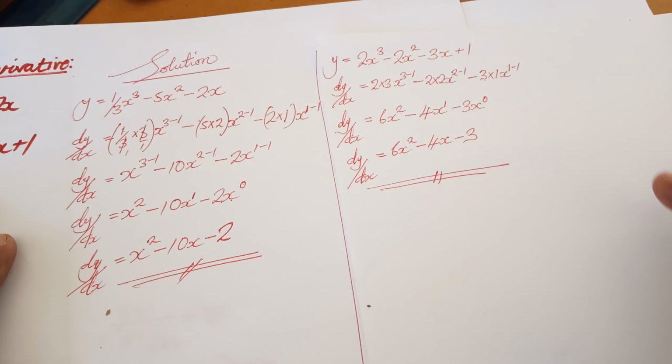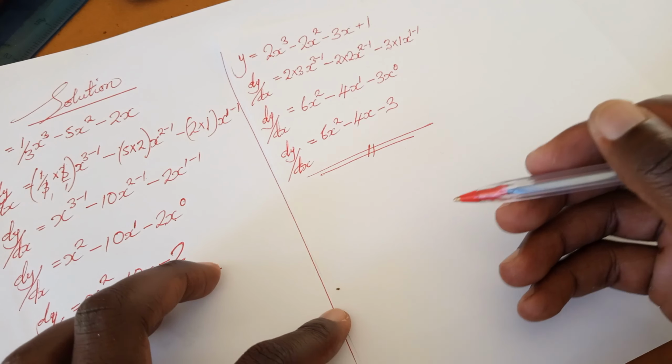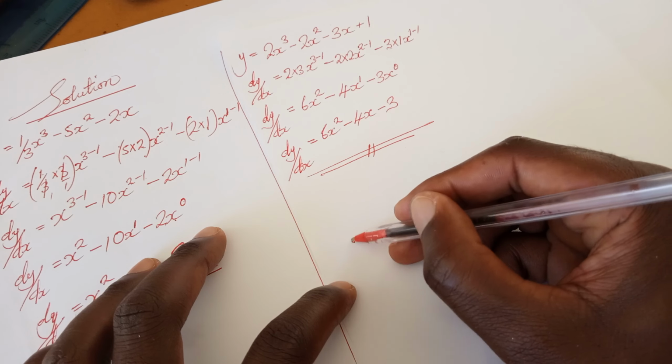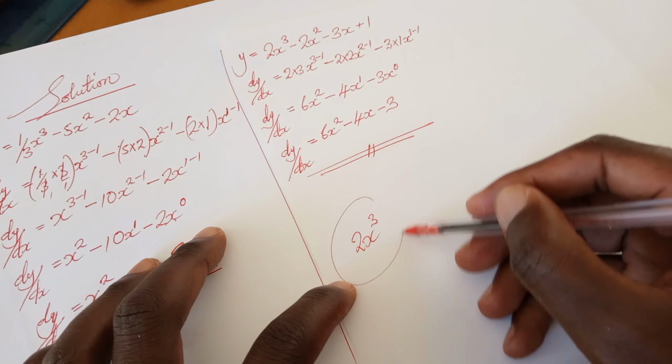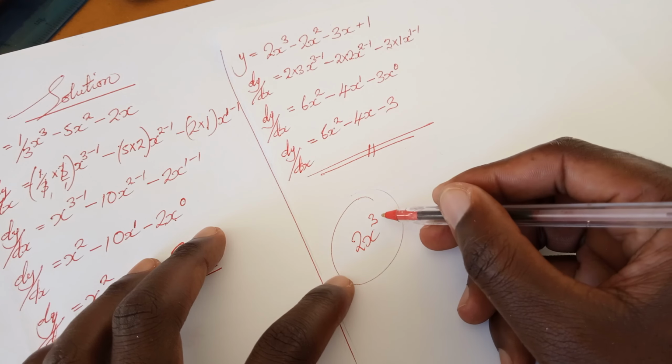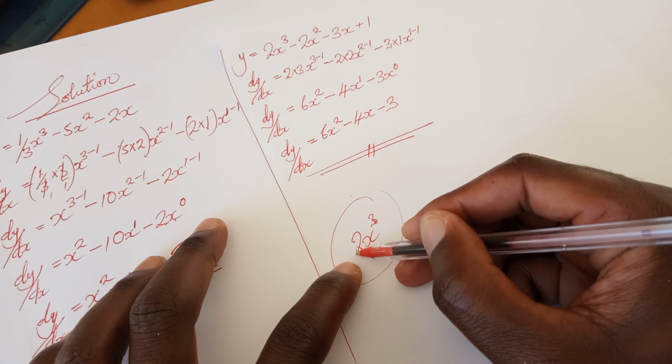So solve these same questions, rewind the video over and over again until you understand the concept. Let me emphasize this. Like we have 2x to the power of 3. When we want to differentiate this or find the derivative, we're going to multiply the power times the base here.